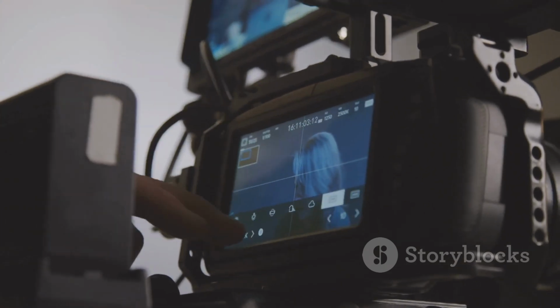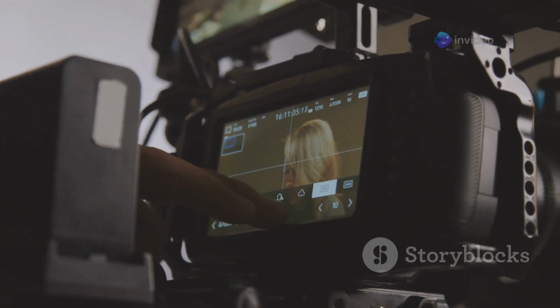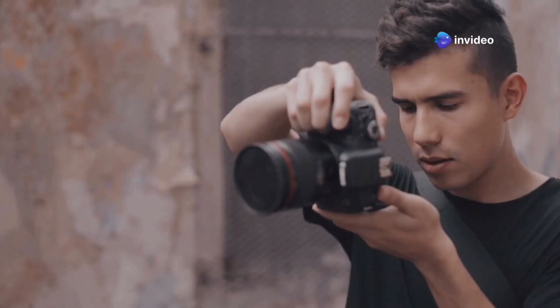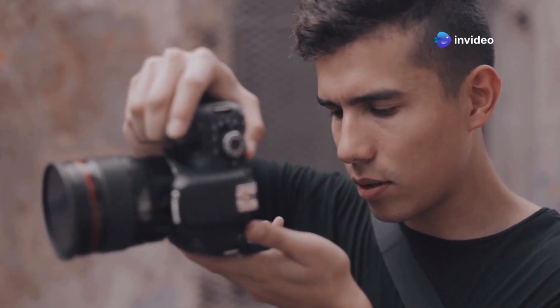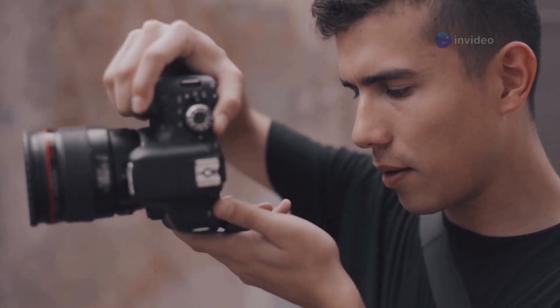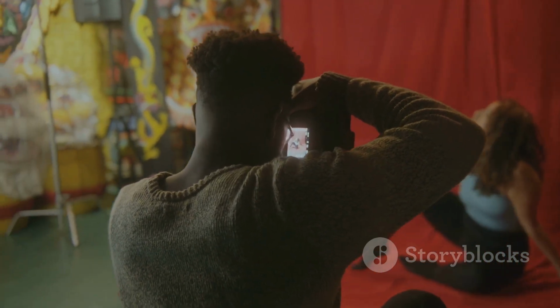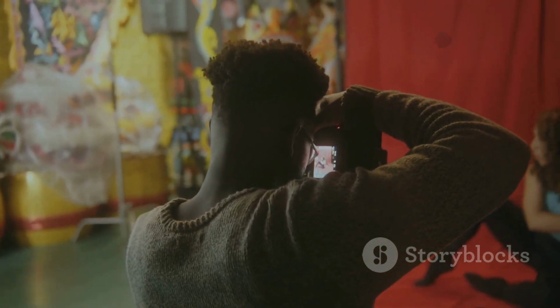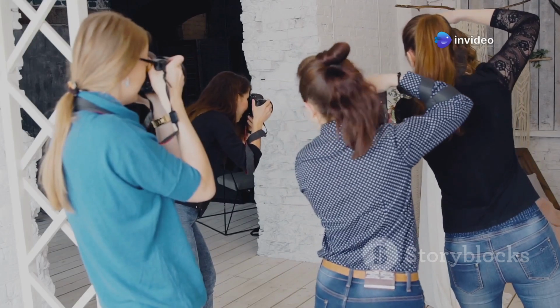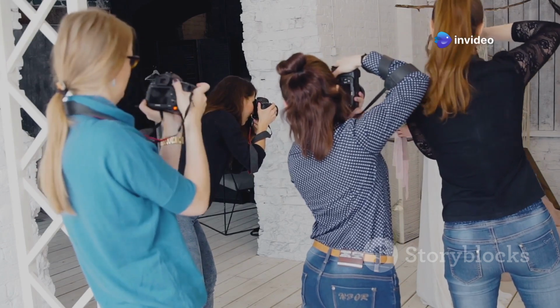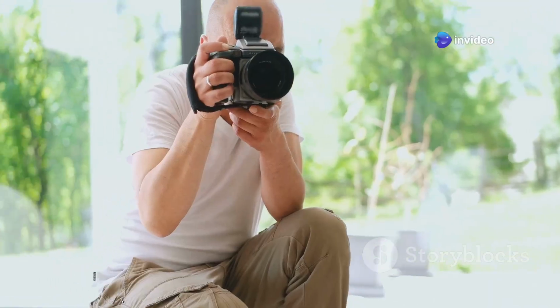Here are a few quick tips. Use grid overlays on your camera or phone to guide you. Experiment by placing different elements, not just your main subject, along the grid lines. Don't be afraid to break the rule once in a while. Creative deviations can sometimes create striking images too. The goal is to practice until it becomes second nature, but watch out for common mistakes.